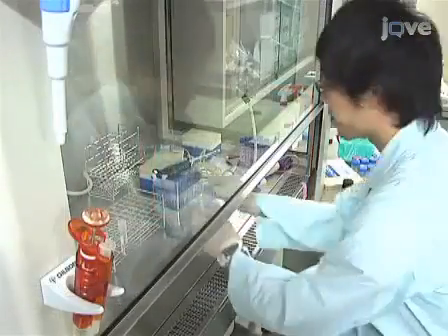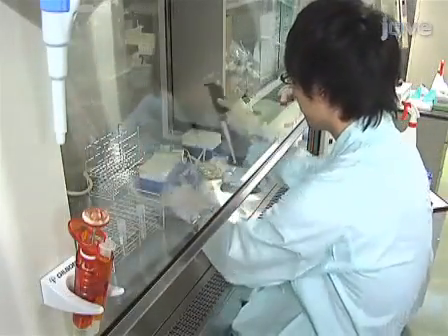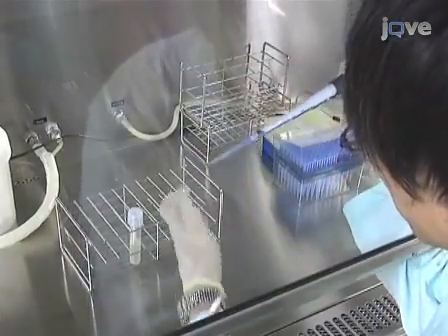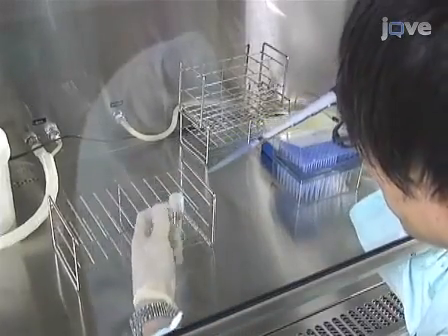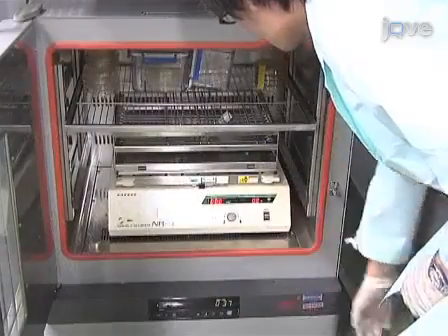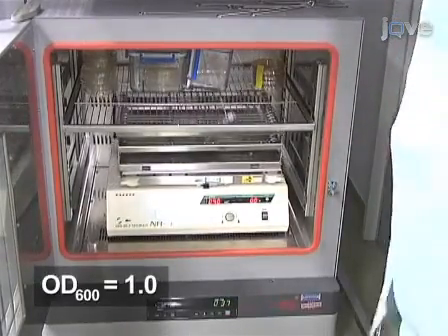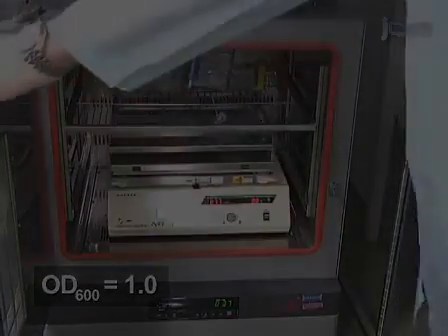Once the starter culture has grown, transfer 500 microliters of bacteria into 4.5 milliliters of LB medium and incubate this new culture at 37 degrees Celsius for 3 to 4 hours, or until its optical density at 600 nanometers reaches 1, indicating that the bacterial growth is in log.